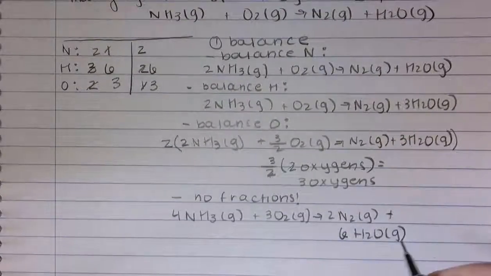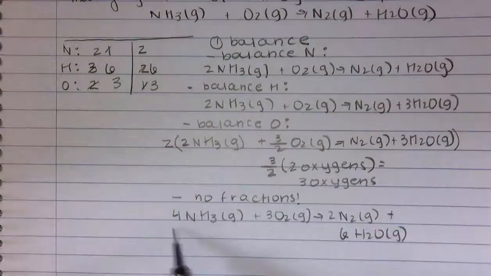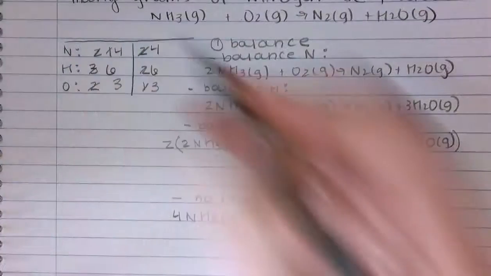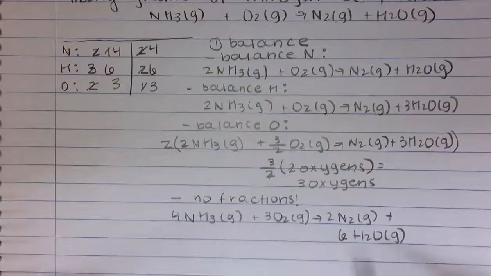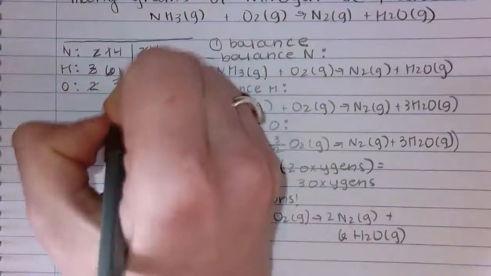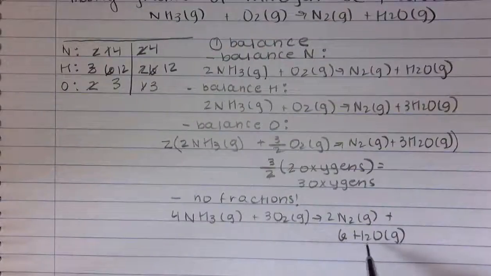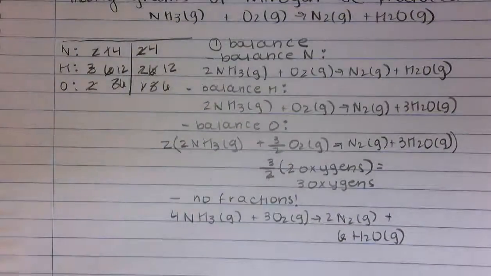Okay. So we can go back, update our chart again. We now have 4 nitrogens on each side, but we're still balanced. And for hydrogen, we now have 12 on each side. And for oxygen, we have 6 on each side. So now we can move on to finding the limiting reactant.